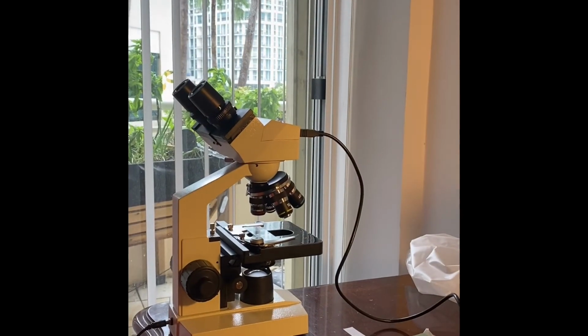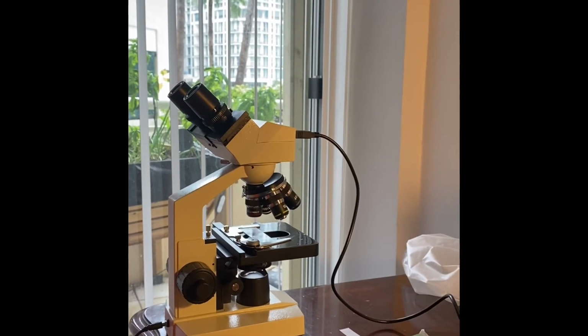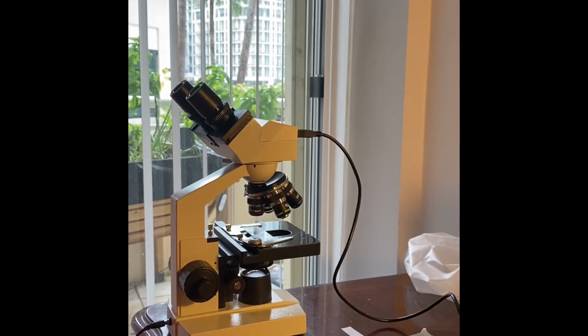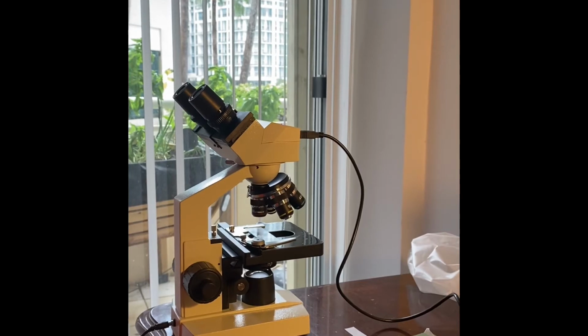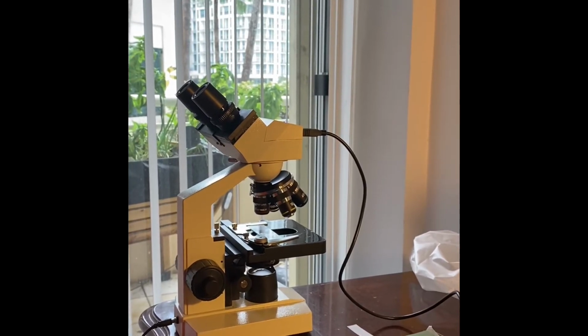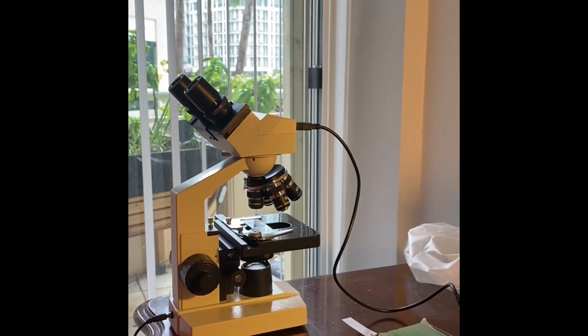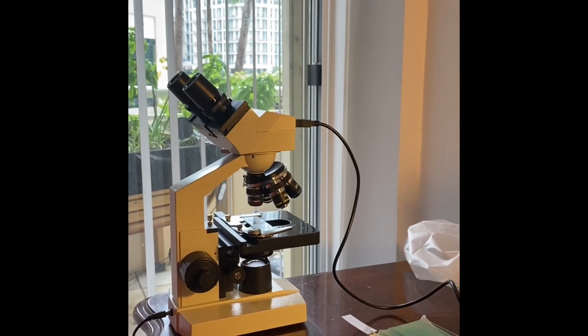Okay, we are all ready to record all our observations in our laboratory notebook. This is laboratory number 3, session 3. There's an introduction, followed by materials, followed by instructions on how to make the slide.